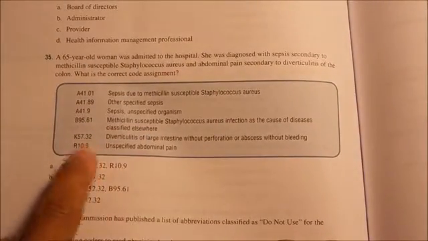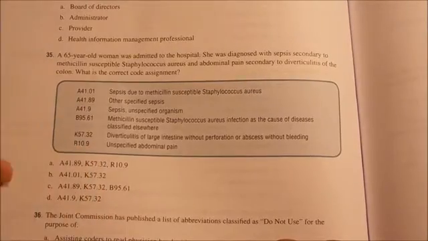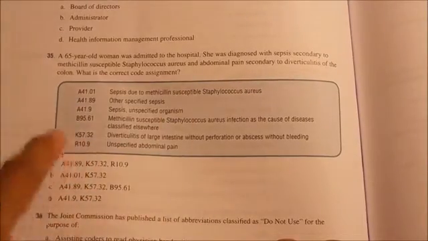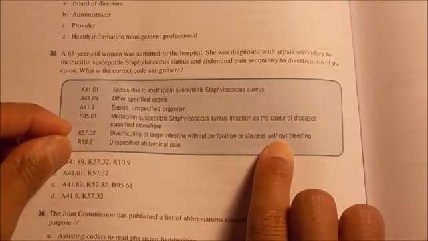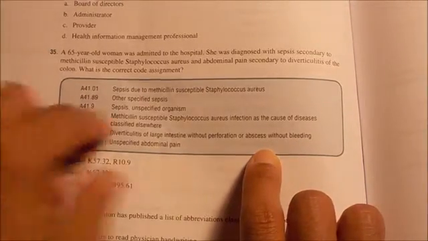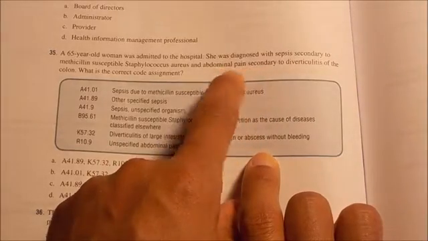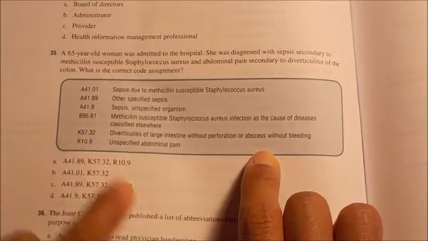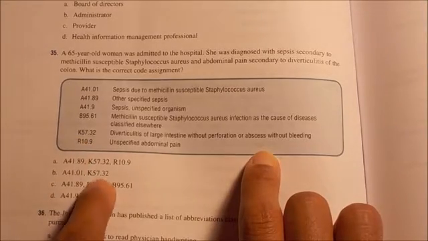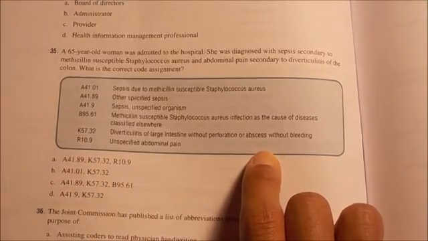Well, again, you know what your other code for the abdominal pain or diverticulitis out of that group should be. And again, by grouping them, you kind of know the questions they're going to ask from here. If you know secondary, so the abdominal pain was secondary to diverticulitis of the colon, okay, you know it's K57.32. So you would only choose the one that has that one. So I hope this helps make the point.